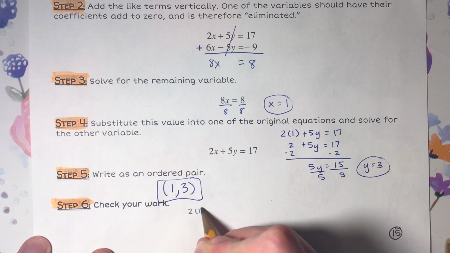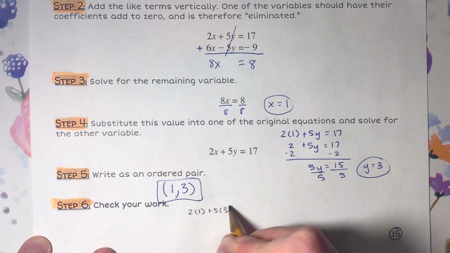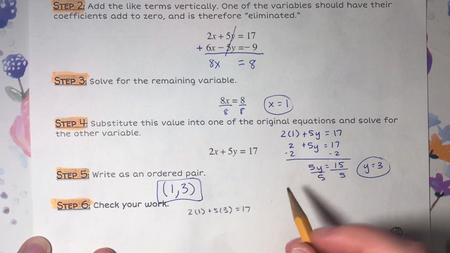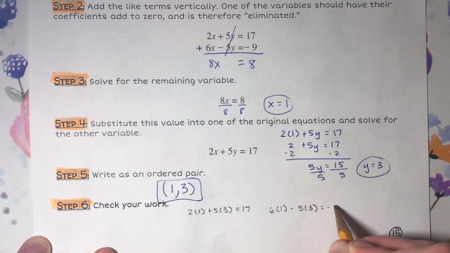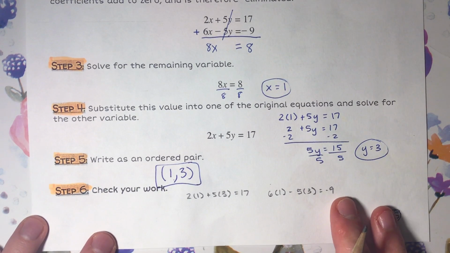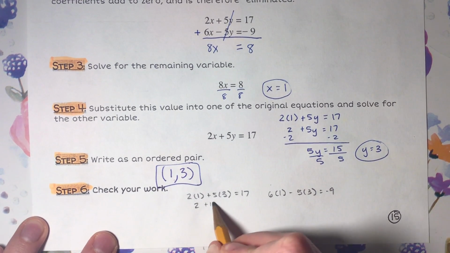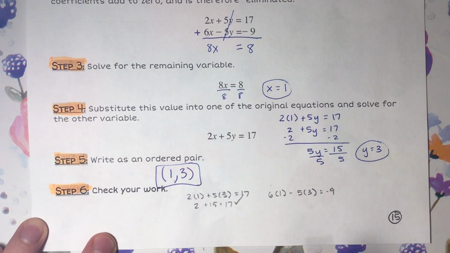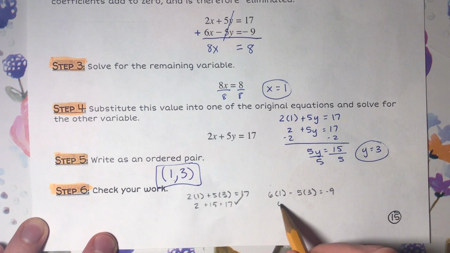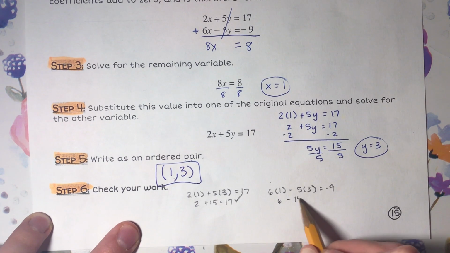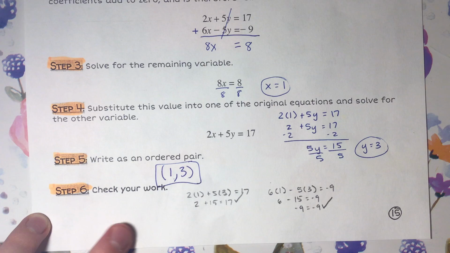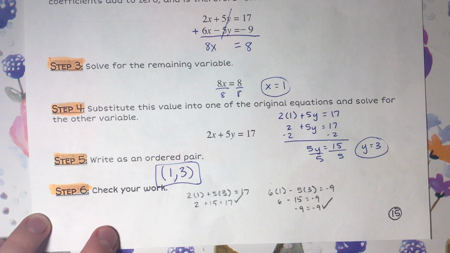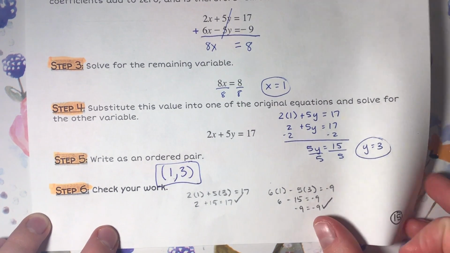So I have 2 times 1 plus 5 times 3 equals 17. And then I have 6 times 1 minus 5 times 3 equals negative 9. Let's check and see if those are true. This is 2 plus 15, which is 17. That works out because 2 plus 15 is 17. This is 6 minus 15 equals negative 9. Yes, negative 9 equals negative 9. It's correct. So I now know my solution works, and I can move on.